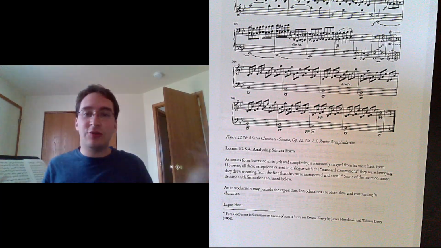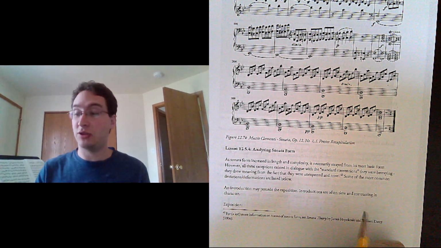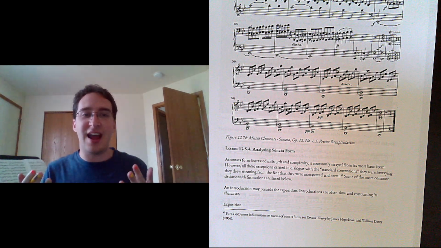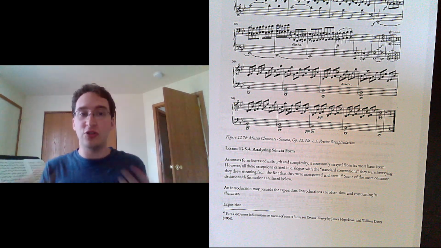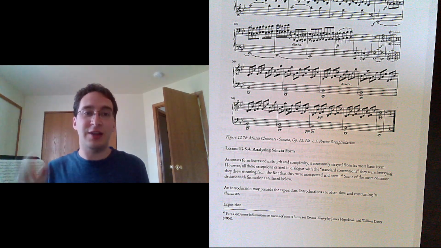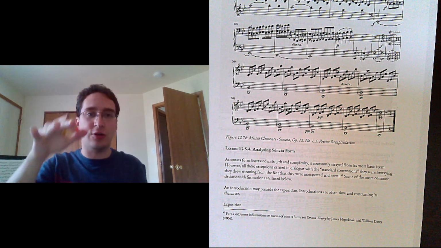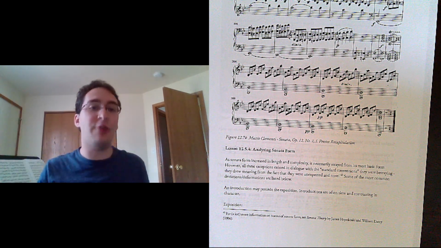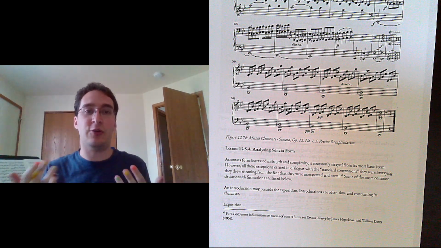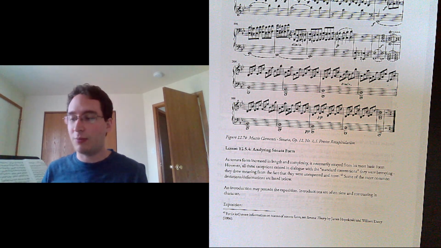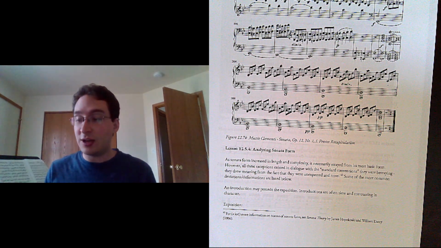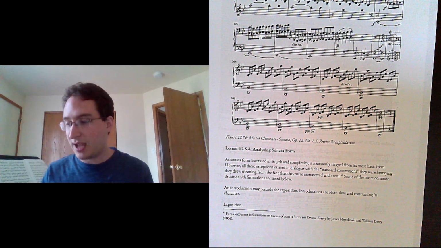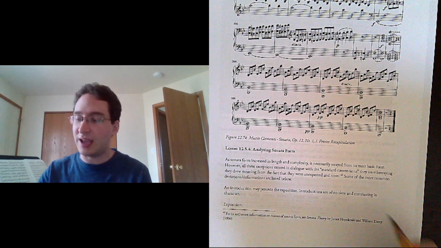As it increased in length and complexity, it necessarily strayed from its most basic form. But the big thing about this is that composers knew what sonata form was. So if they deviated from it, it was intentional, and it was like, oh, you expect this to happen, but I'm going to do this instead. So everything existed in dialogue with the standard form, which is why I taught you the standard form. If this is something that you're interested in, there's a great resource called Sonata Theory by Hepokoski and Darcy that I would recommend checking out.